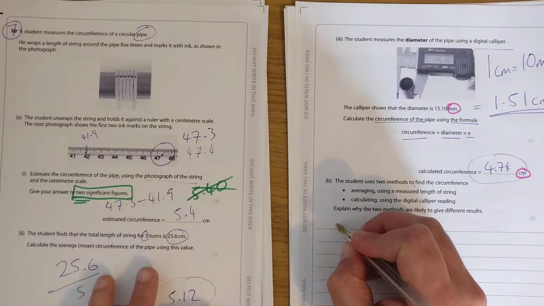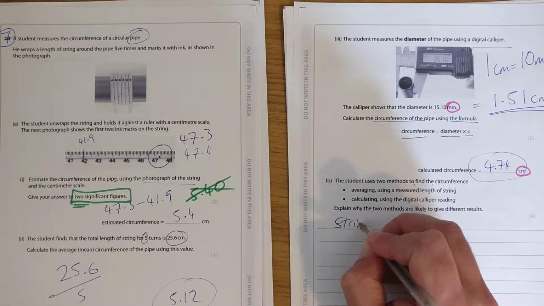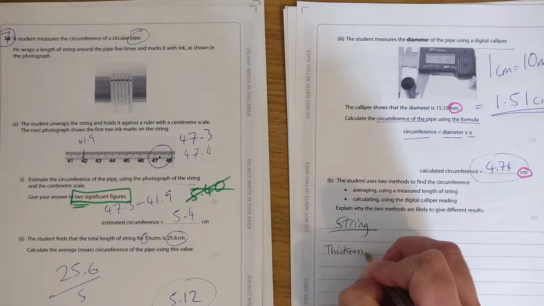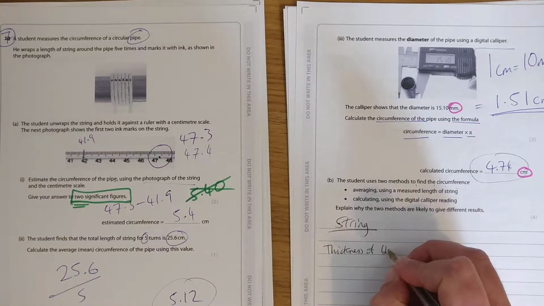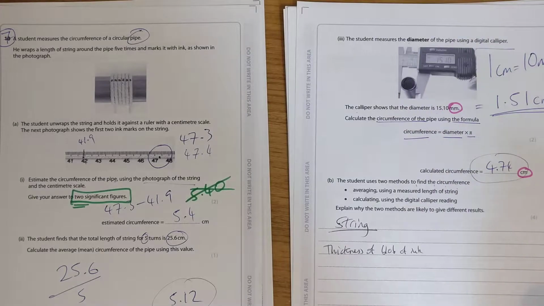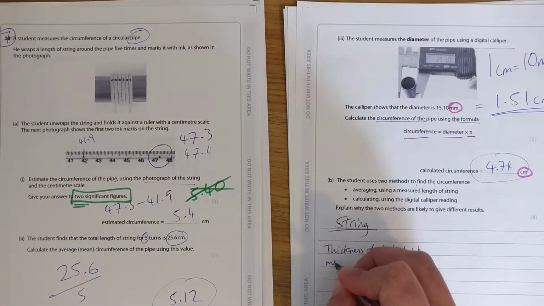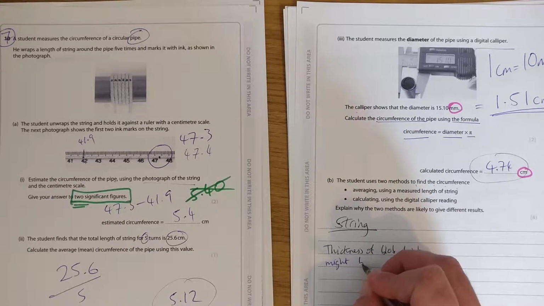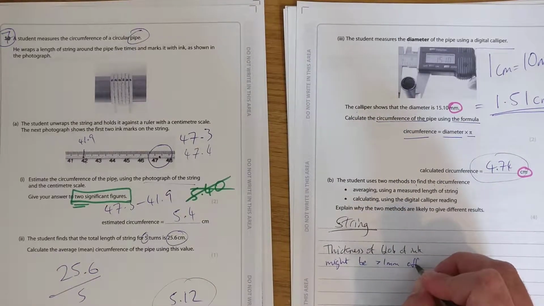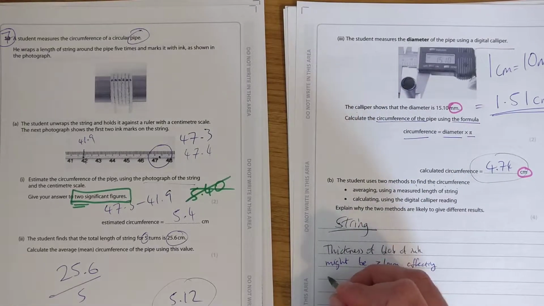So when we talk about the string, I'm going to put things about the string over onto one side. The thickness of blob of ink, I've switched to a black pen, I'm going to turn back to blue. The thickness of the blob of ink might be greater than 1 millimeter, and that will affect results.